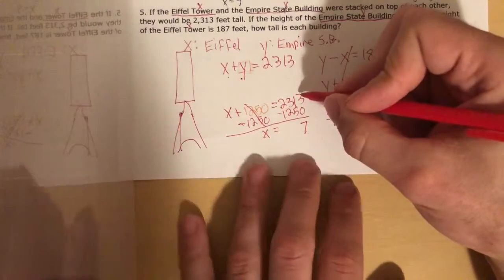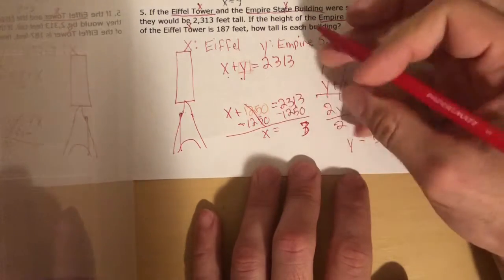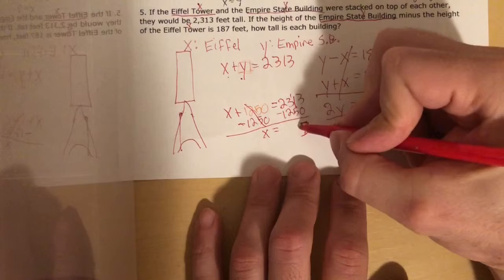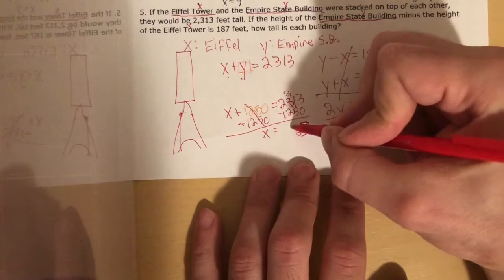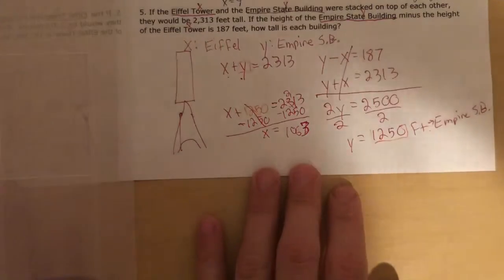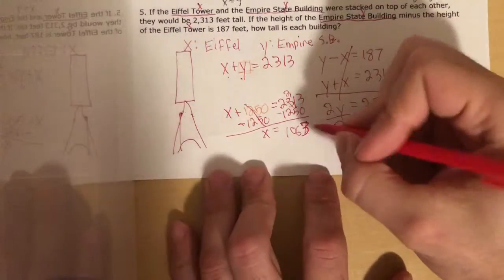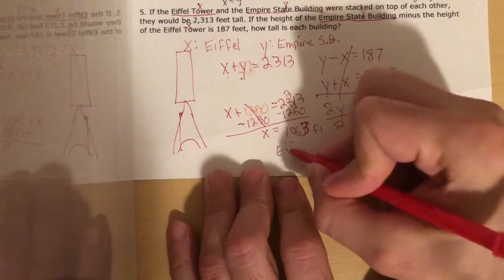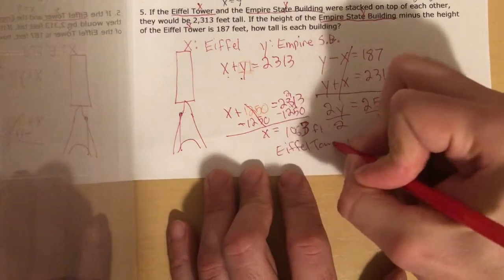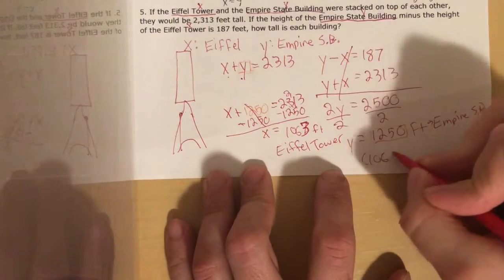I'm just going to do it without a calculator, so 1,063. So that is the height of the Eiffel Tower. And we're done, and we can write the answer as an ordered pair.